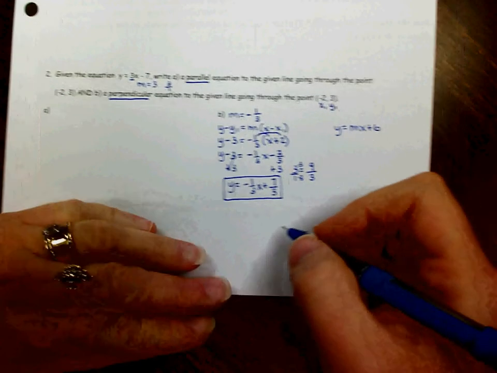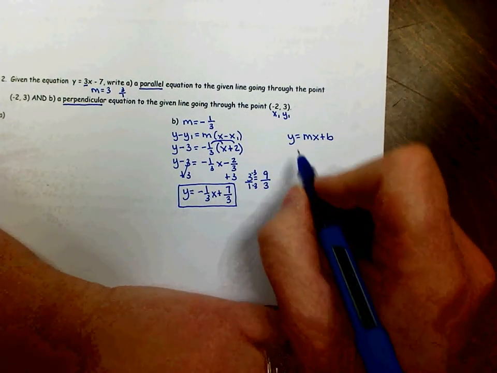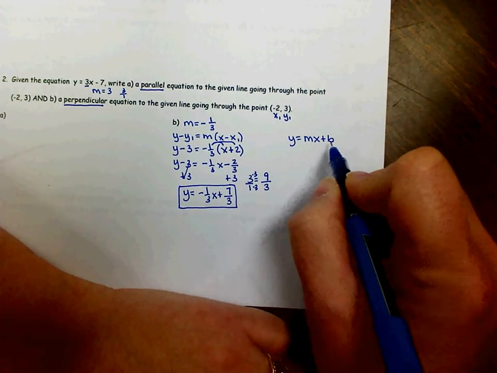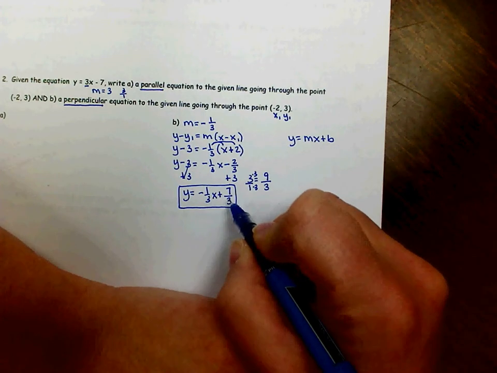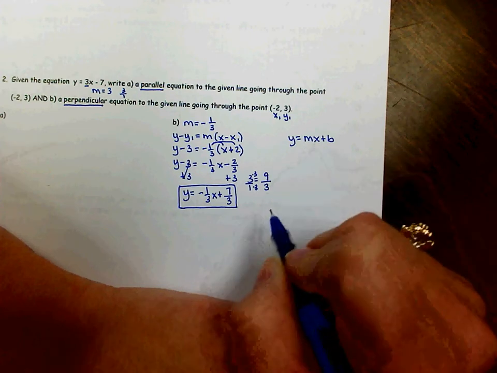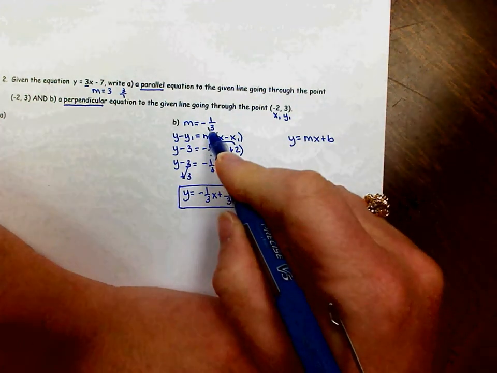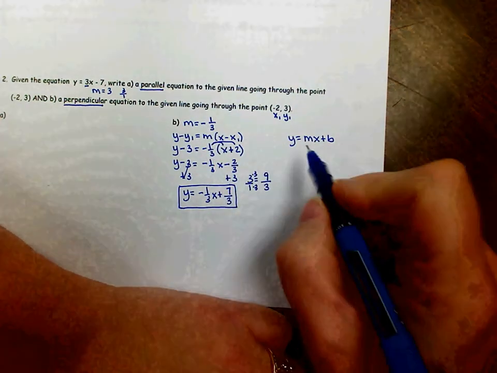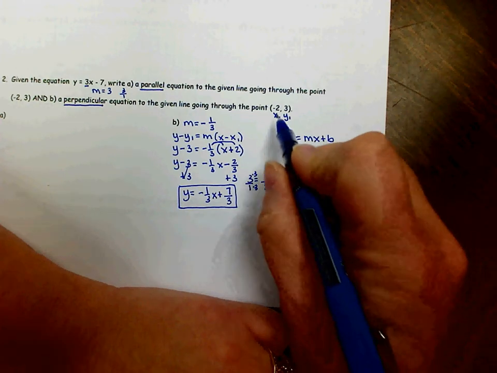Now let's look at slope-intercept form. I need to know my y-intercept so I can write my equation. So I need numbers to go in for y, m, and x. My slope is the -1/3. My x and y will come from my point.